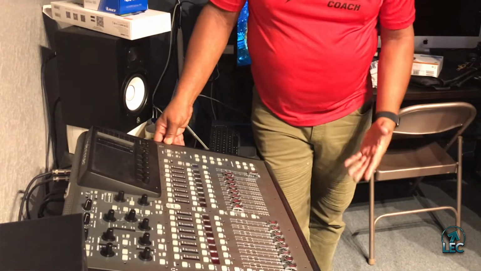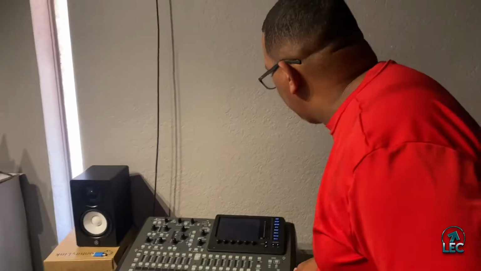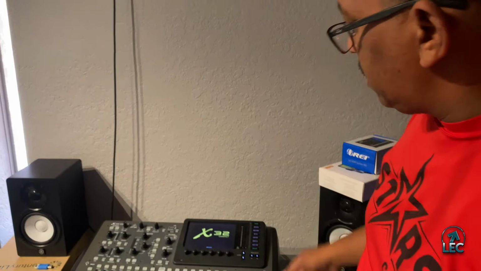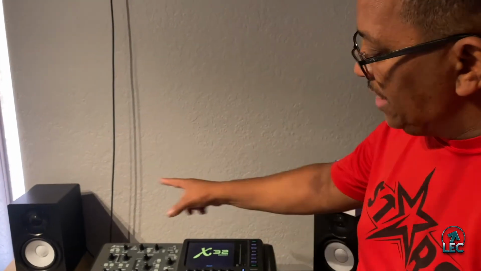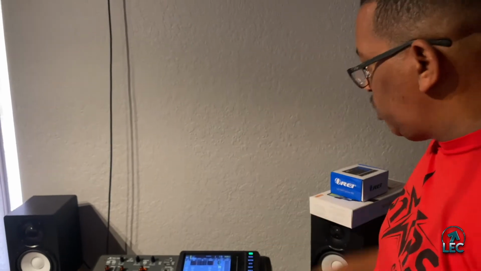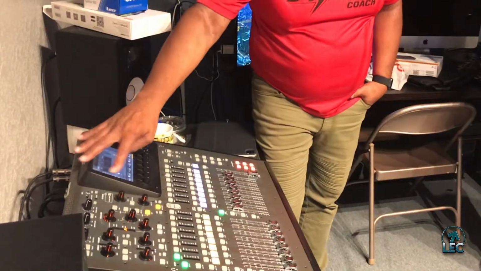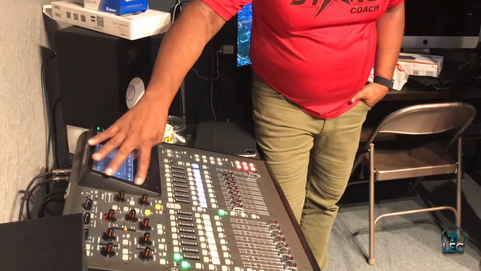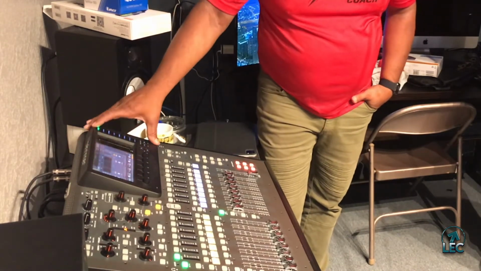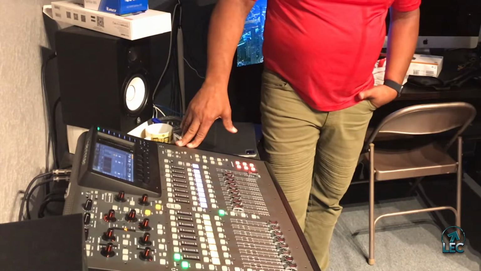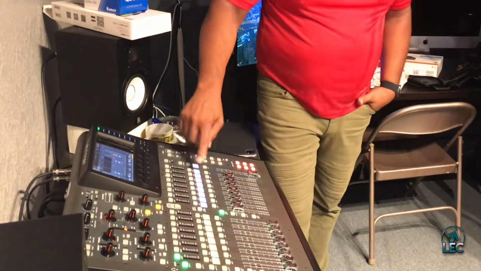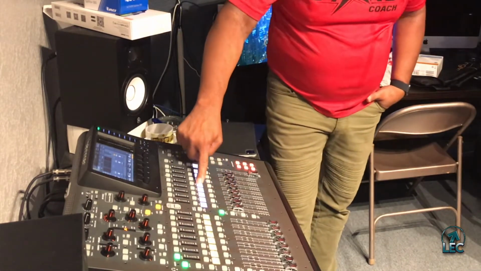So it's best to go through that function. All right, it's going to go through a boot up process just like a computer. If this was an analog board, it would just turn on like a light switch. So now it's booted up, and here is your control screen. Since we just did a software firmware upgrade on this, all of these are blank now.